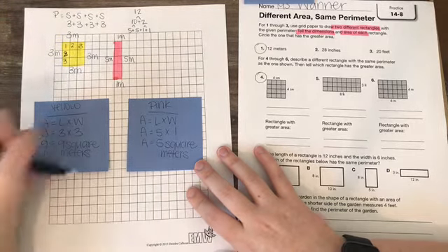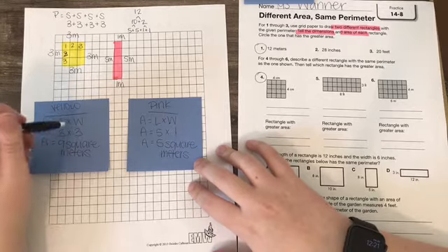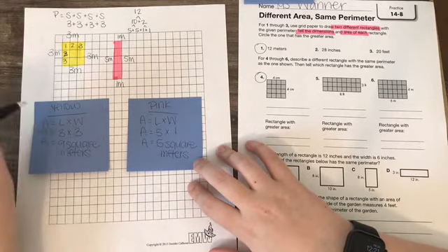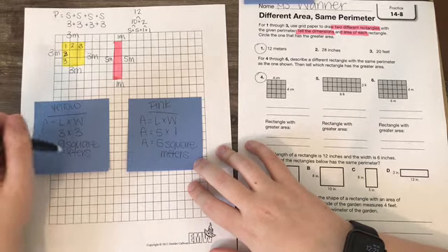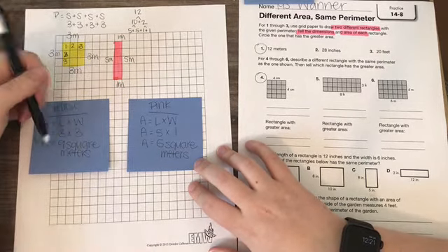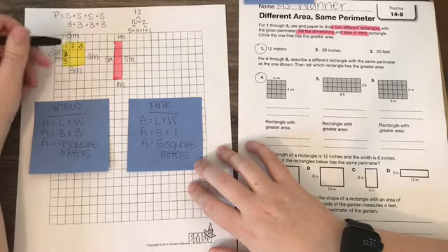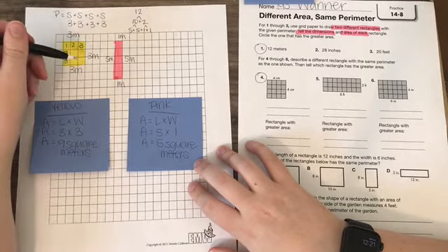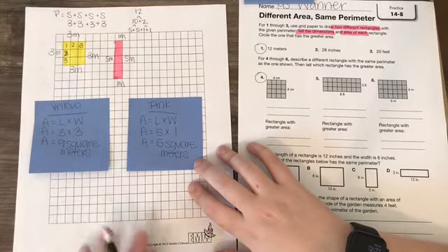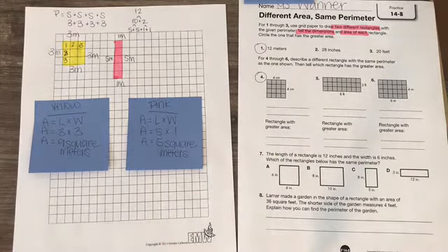Remember, if you don't necessarily want to use this equation, you can also use the counting on strategy and label your boxes, because that will also help you to find the area. So basically, either this formula or counting on is going to help you find the number of all the boxes inside this figure.